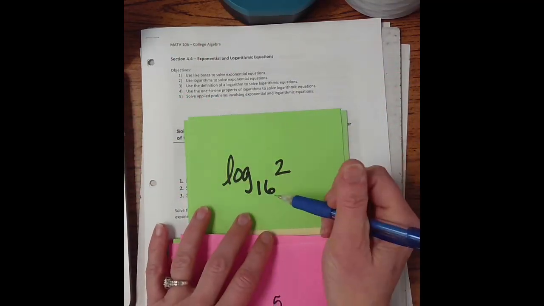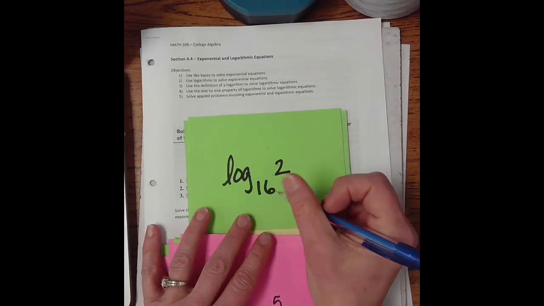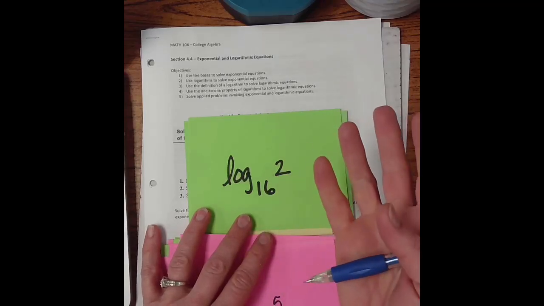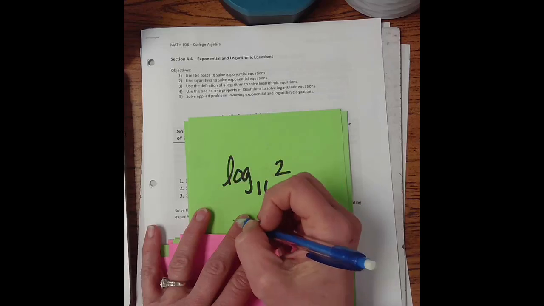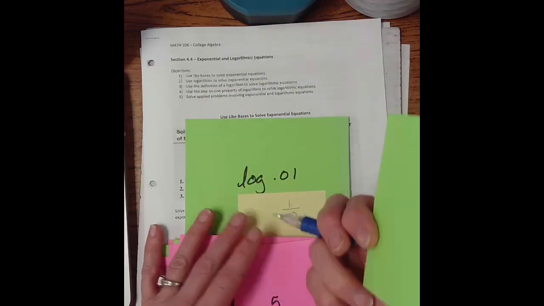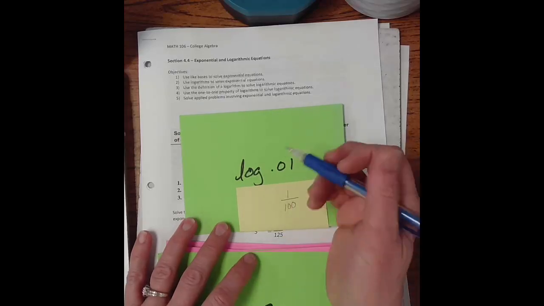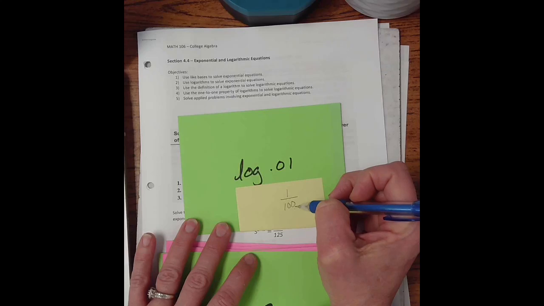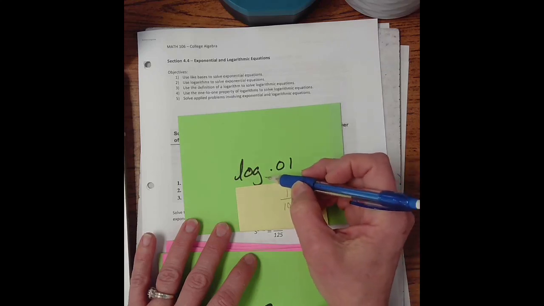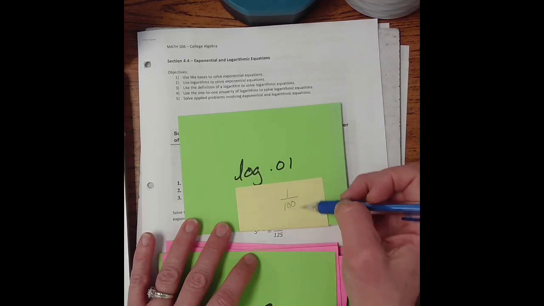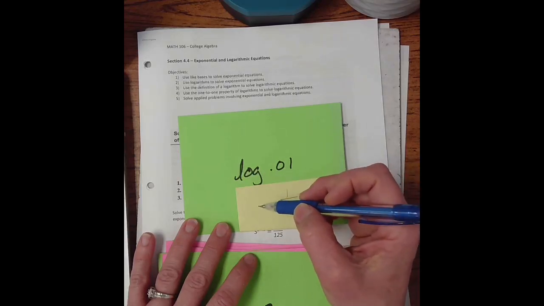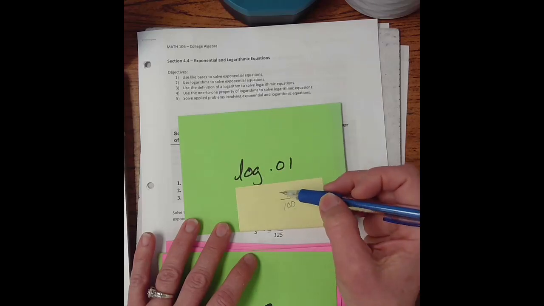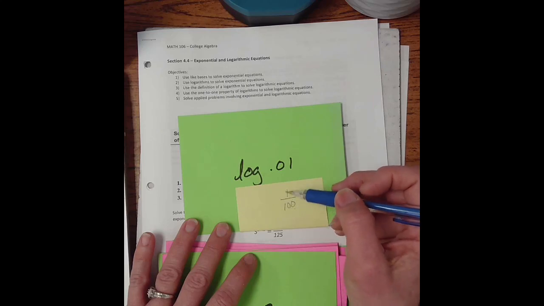Same thing with this one. This one's bigger than 2, so it's a root. So remember, 2 to the 4th power is 16. So the 16 to the 1/4 power would be then 2. And this one, okay, when it's a decimal, it can be also written as 1 over 100. So this one is log base 10, and it's going to be 10 to what power is 1 over 100? Start by 10 to what power is 100 and making it negative. Yep, negative 2 is your answer.